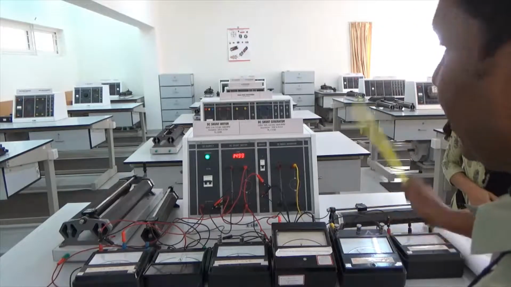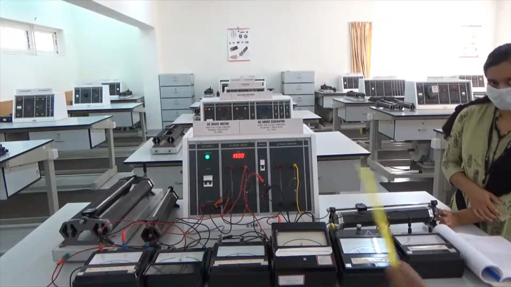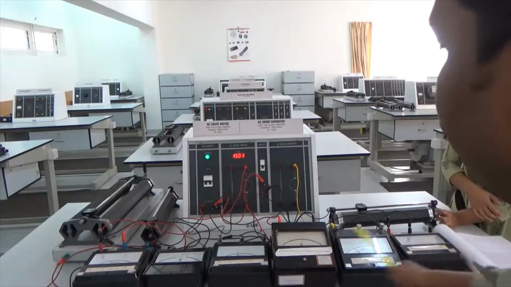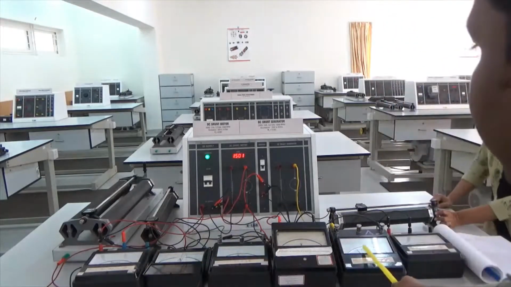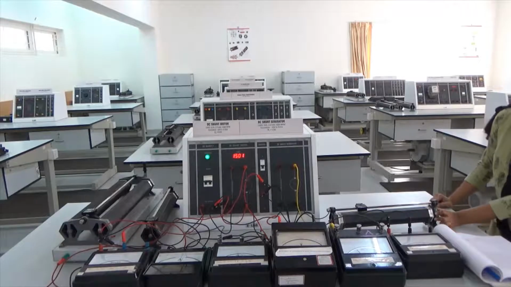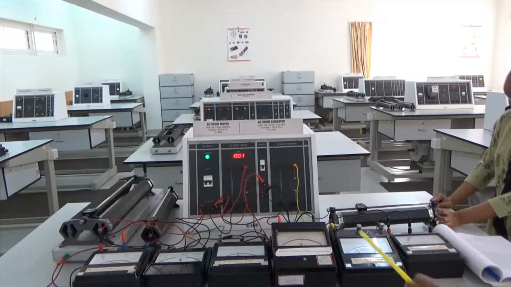armature voltage and the current, so that you can calculate the power delivered from the generator. After taking all the readings, you have to note down at each step of the current of the DC armature generator. So at each step you have to note down all the meters. Okay.